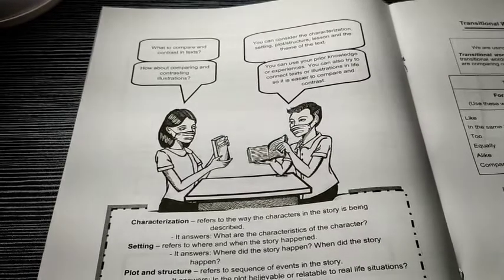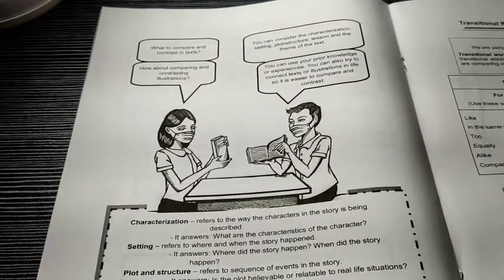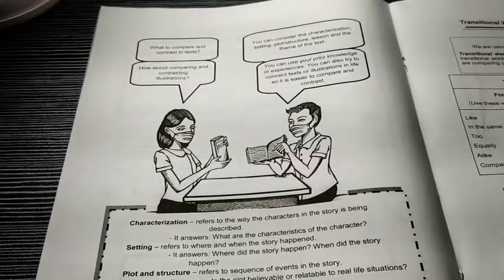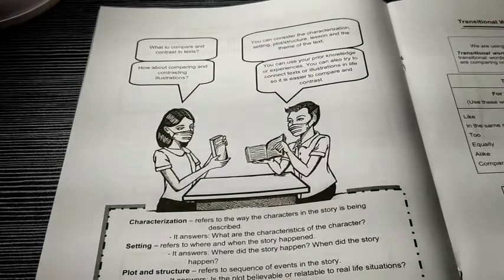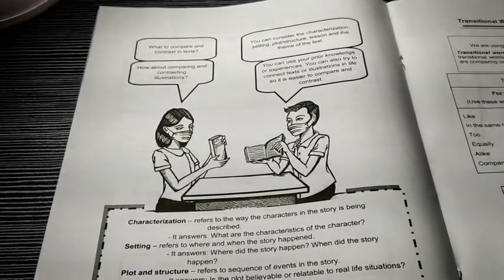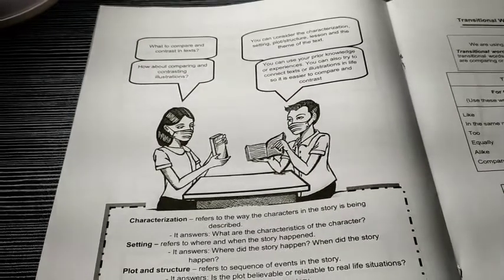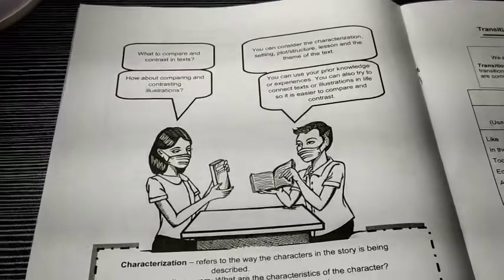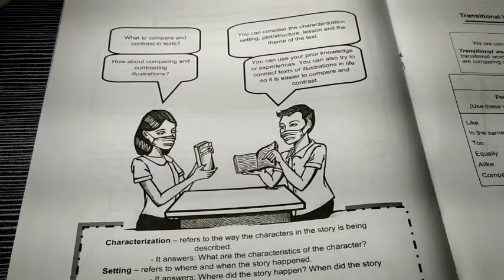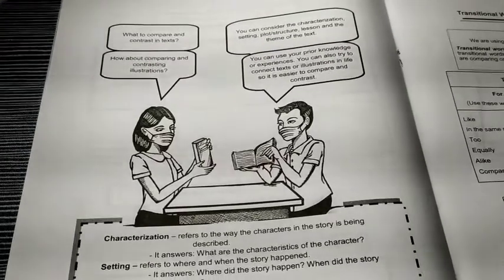For example, are they similar in terms of time, in terms of setting? It depends on you. How about comparing and contrasting illustrations? Here, you will identify the details of the illustration.